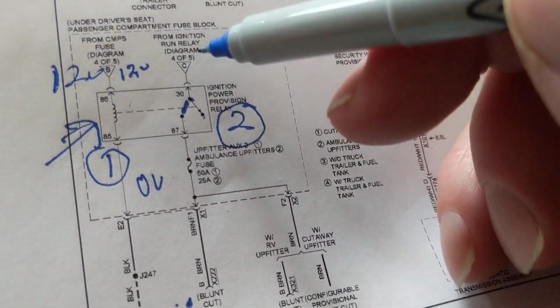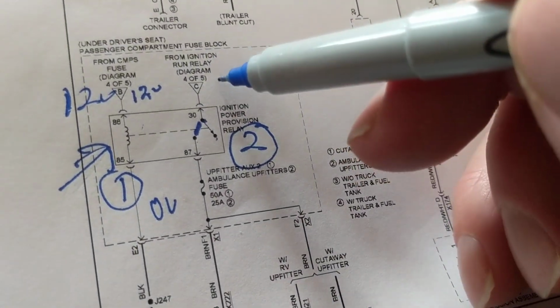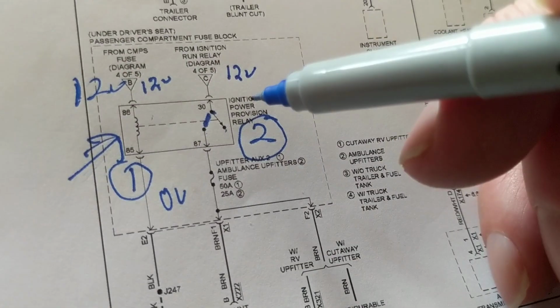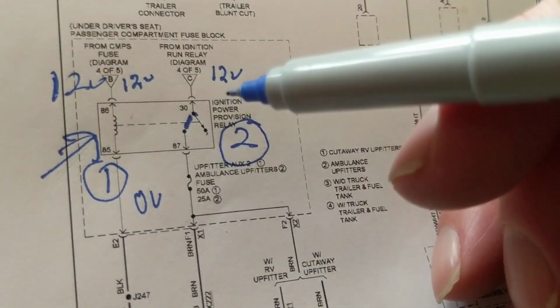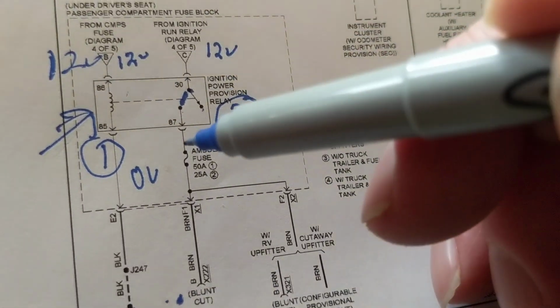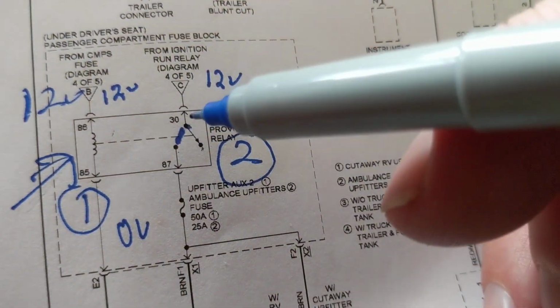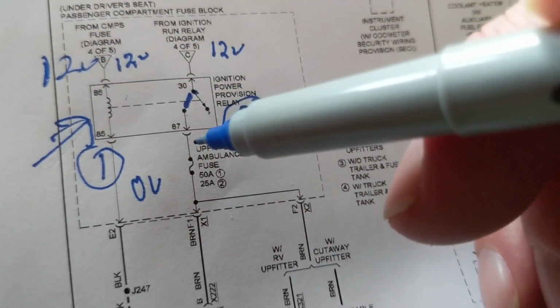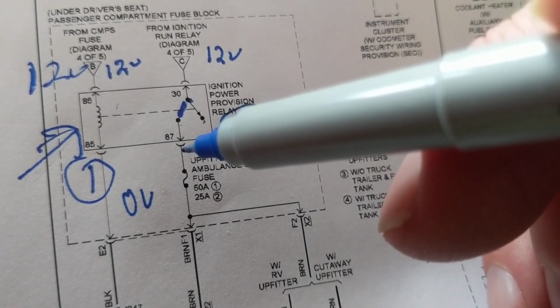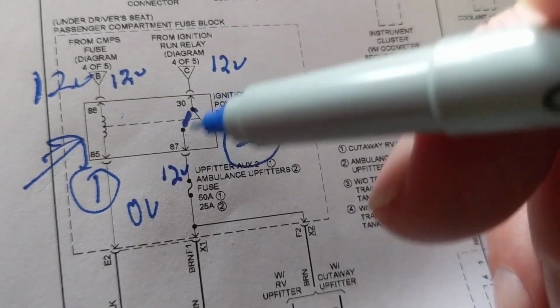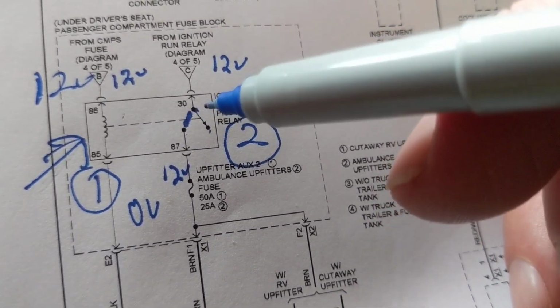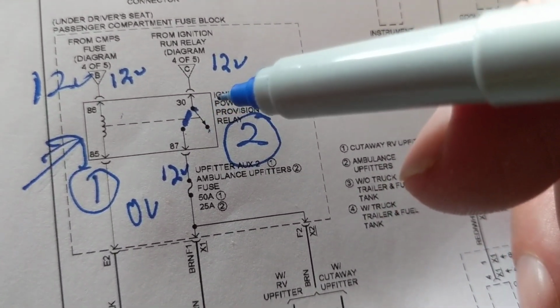This is also connected to another 12 volts, right? Might be the same as this one, might be a separate one. Doesn't matter. 12 volts over here. How much should I have? I have 12 volts at terminal 30. How much should I have at 87? 12 volts. Why? This is just a contact, a switch so to call it. I do not have any voltage loss.